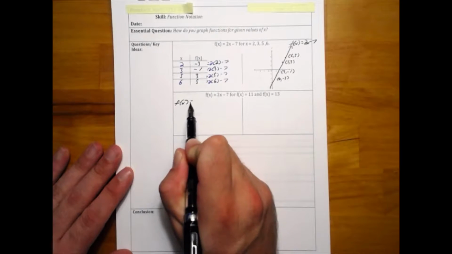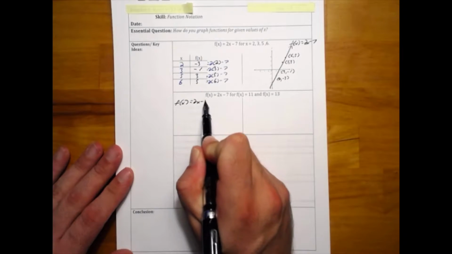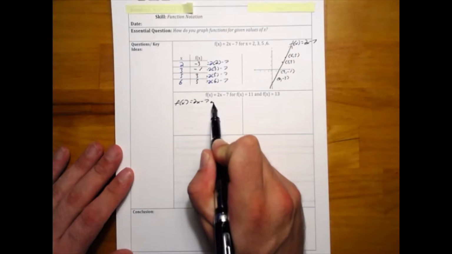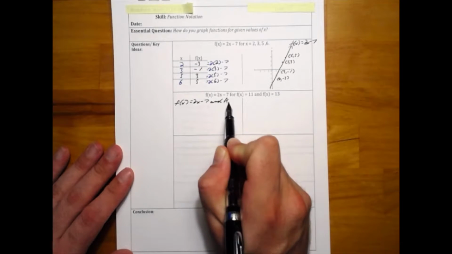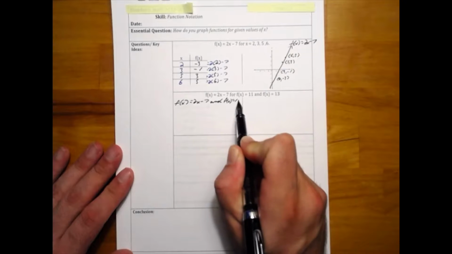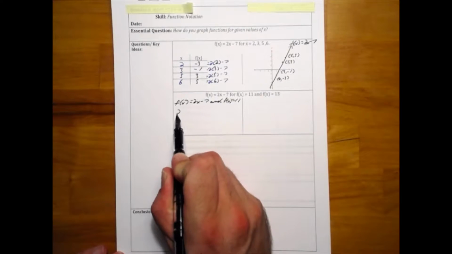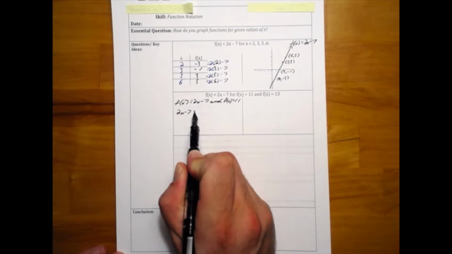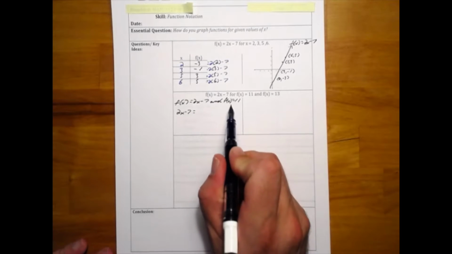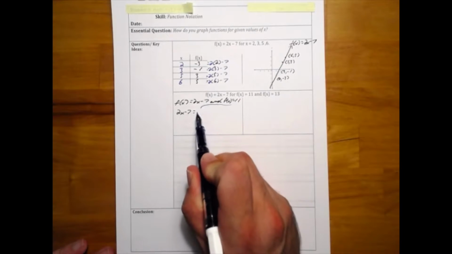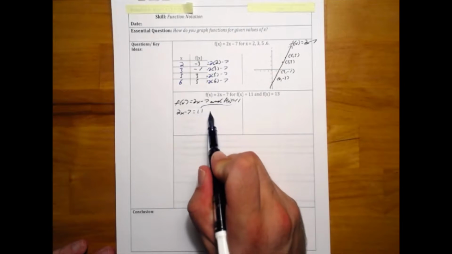In the example, f of x is equal to 2x minus 7 for f of x is equal to 11. Remember that f of x is a fancy way to write y. So I'm going to take the equation 2x minus 7 is equal to, and substitute the value of 11 in place of f of x.